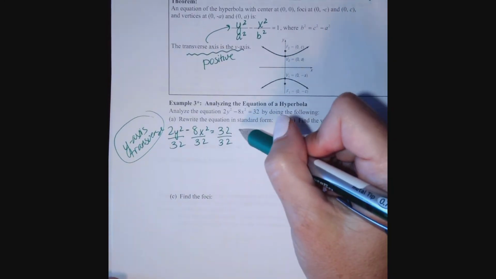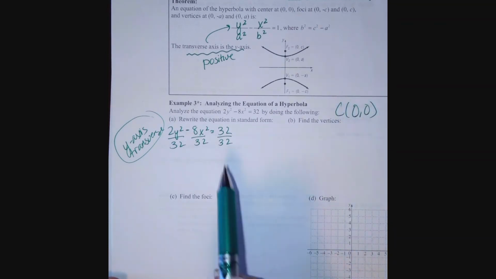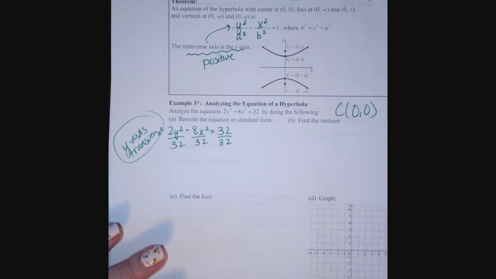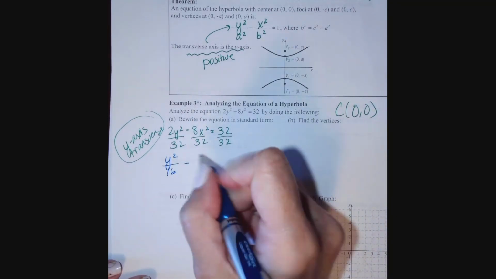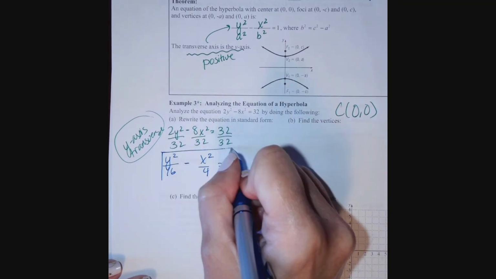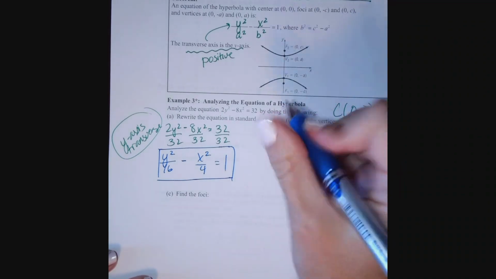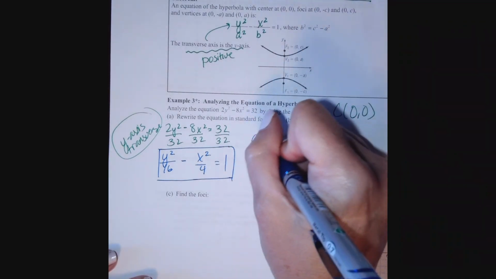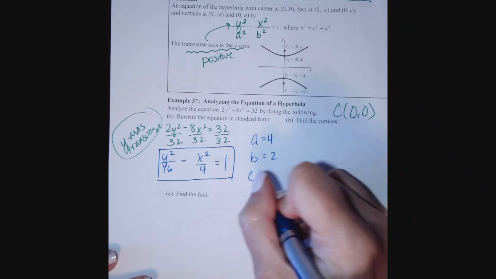I know that my center is going to be at 0, 0 because I haven't added or subtracted anything within that square. So here I have y squared over 16 minus x squared over 4 equals 1, and that's the equation of my hyperbola. Given this, I know that a is 4, and b is 2, and I need to find c.